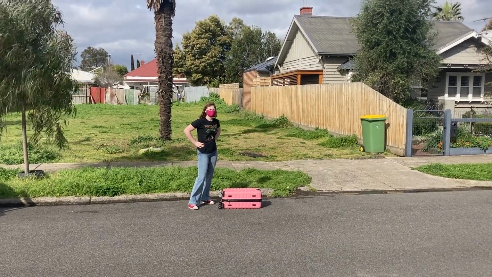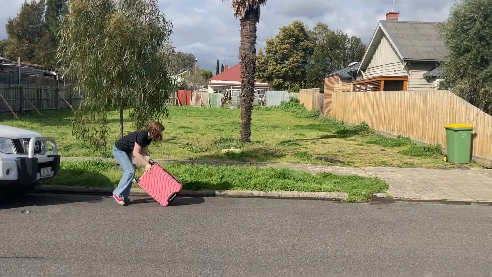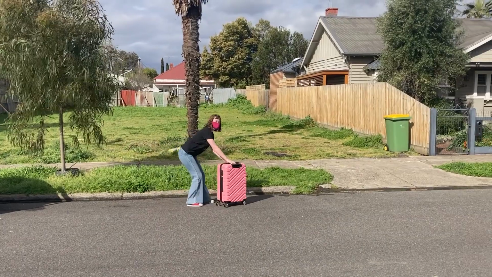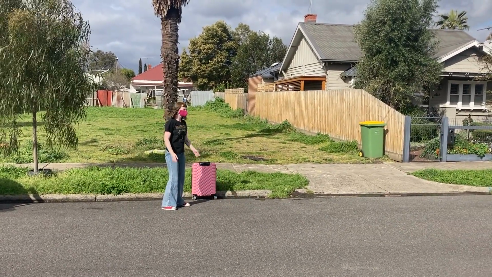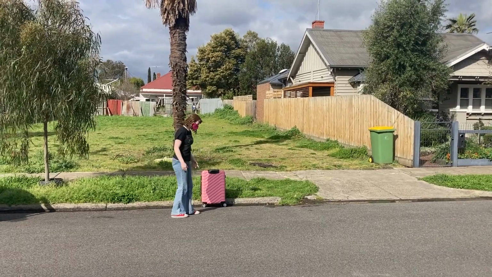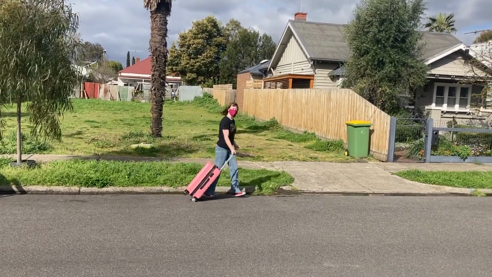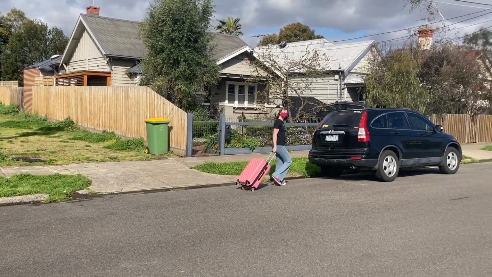But what if we roll it? Yeah, there you go, Molly. Not like that. Molly, use the wheels, the wheels on the bottom of the suitcase. Yeah, there you go. So as you can see, now we're using the small amount of friction to our advantage. The friction allows the wheels to turn and we are sitting pretty.